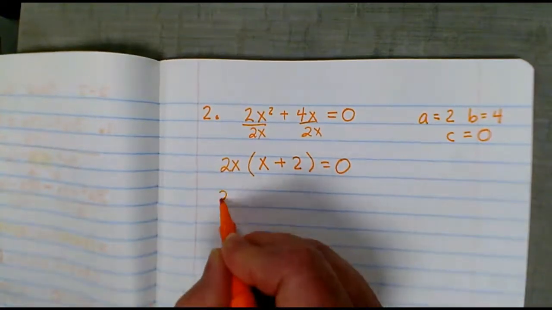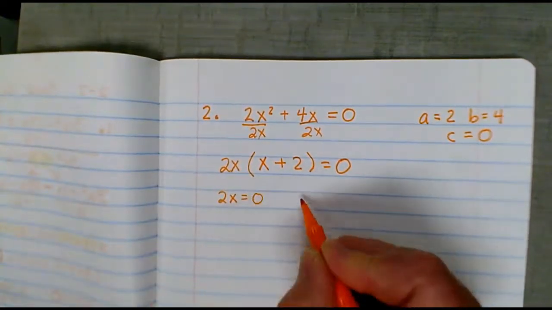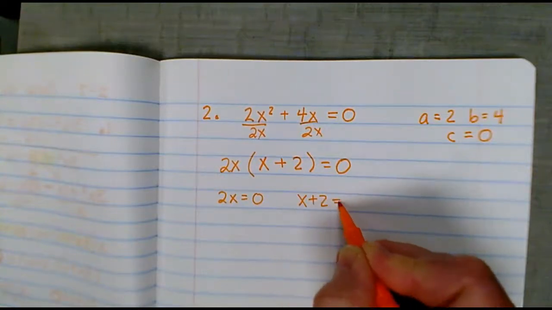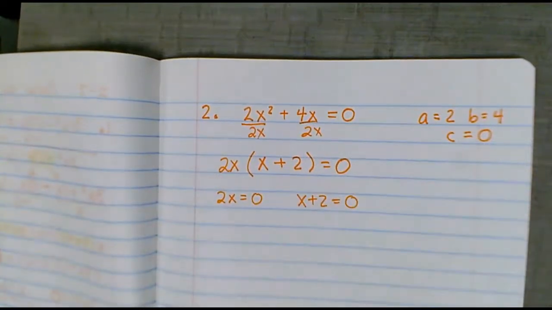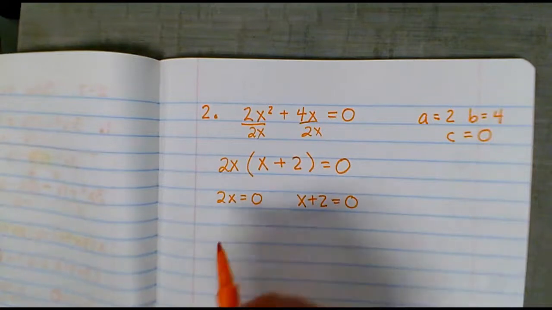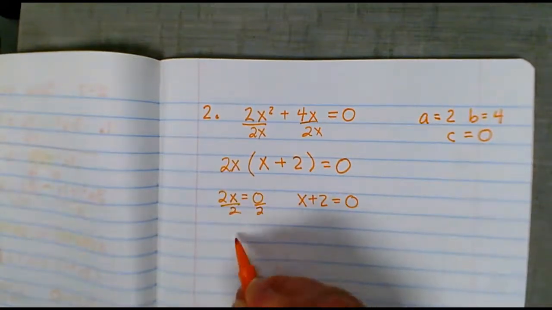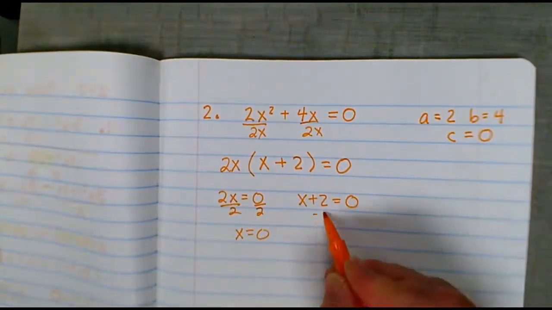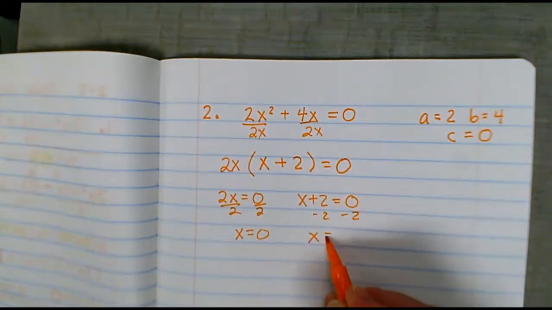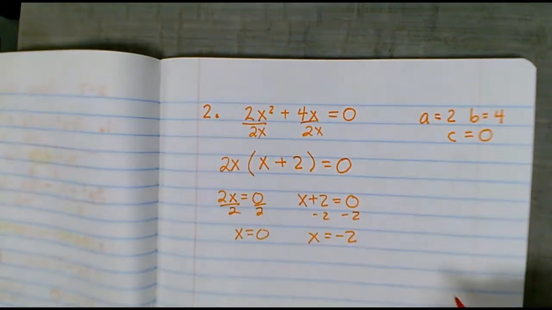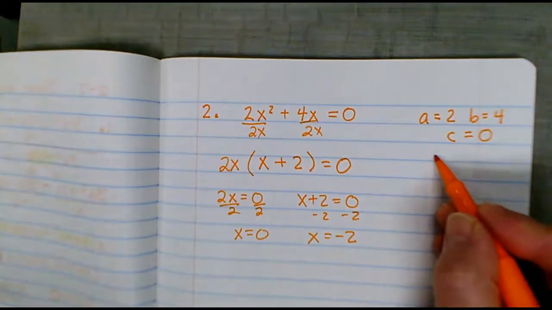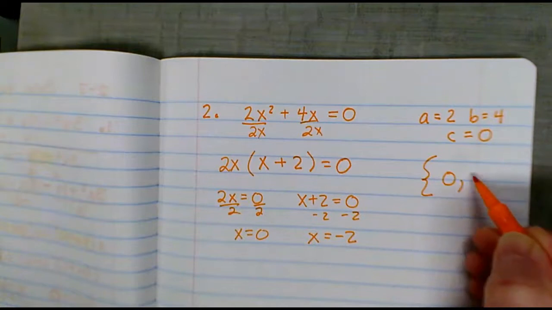And so either the first factor is equal to 0 or the second factor is equal to 0. Do we have two answers? These answers are called solutions.